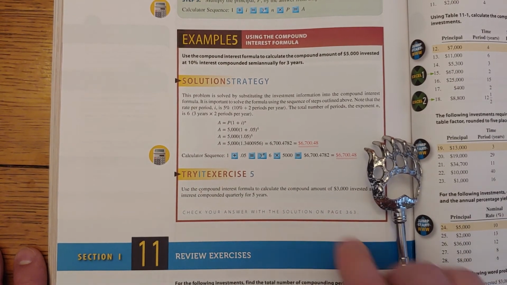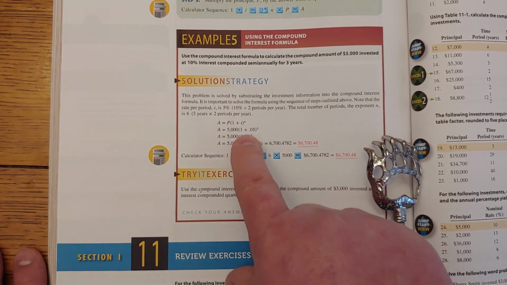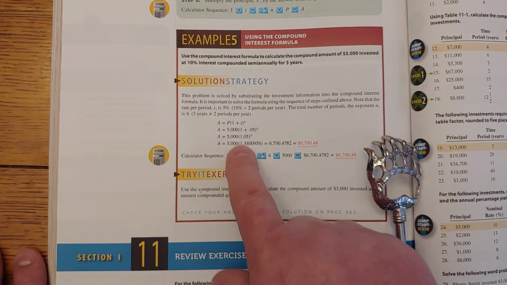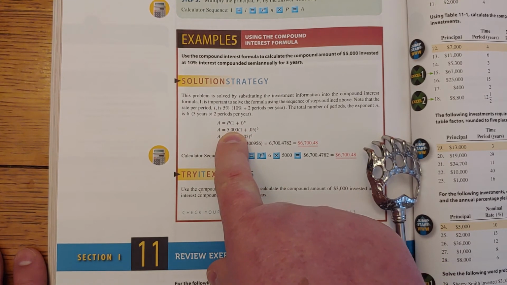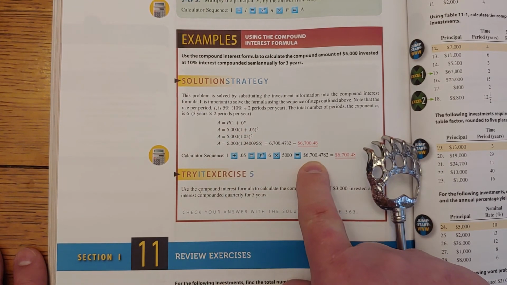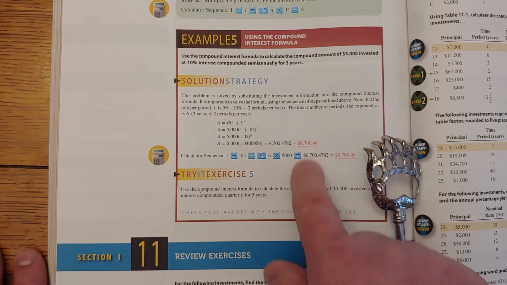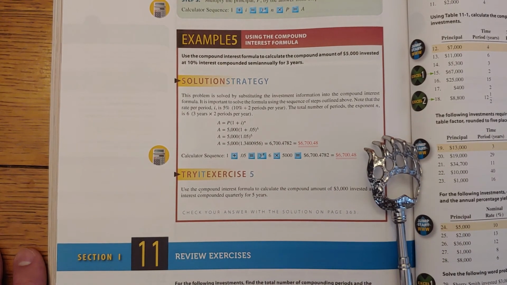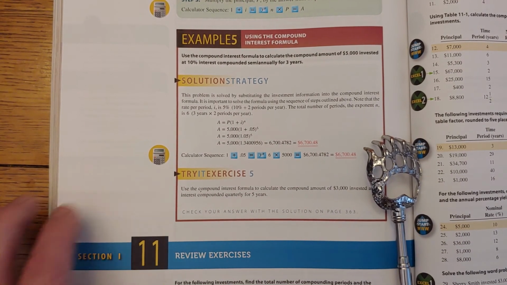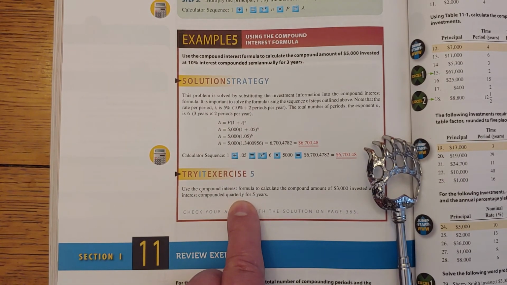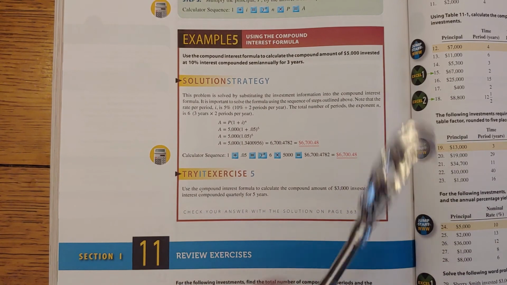All right. And then the interest on that would be, well, we know we invested how much? We invested $5,000. So that would mean $1,700.48 is my interest. All right. So that's a nice amount of interest. 10% a year is a high amount. So anyway, go ahead and practice on exercise 5. And then we will do the try it exercise.